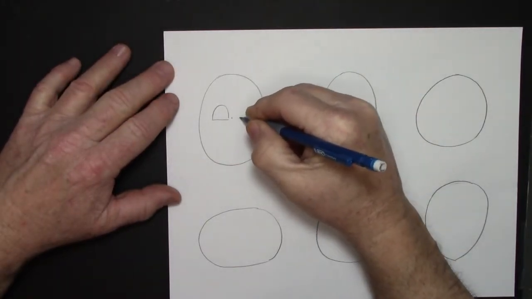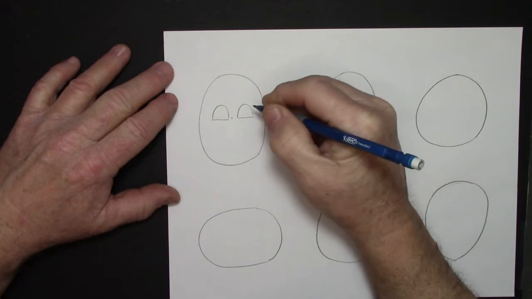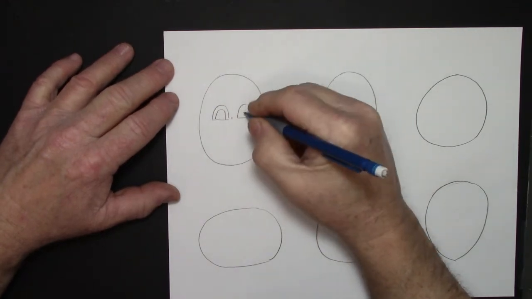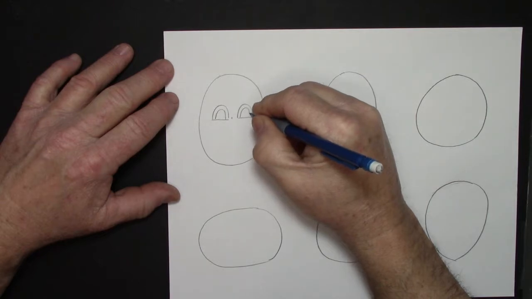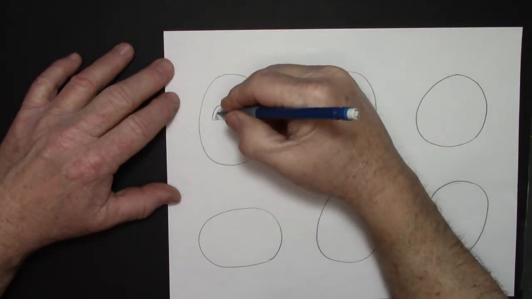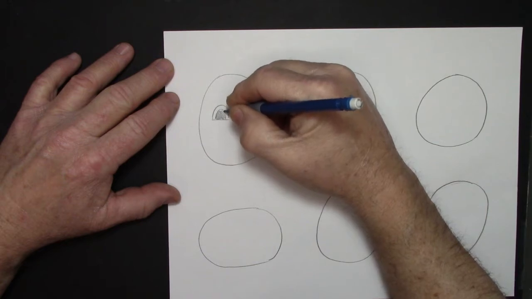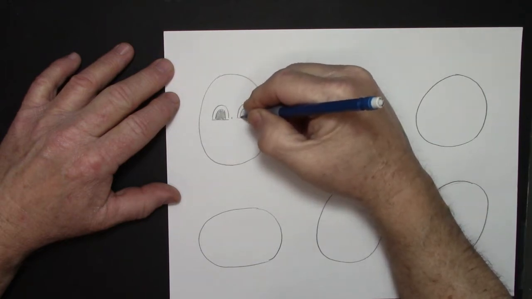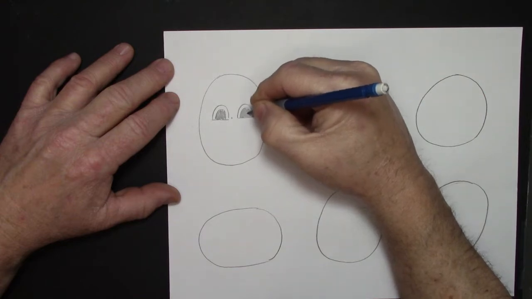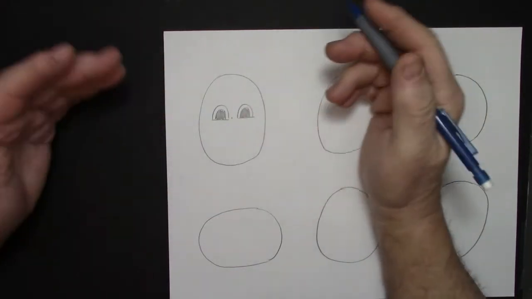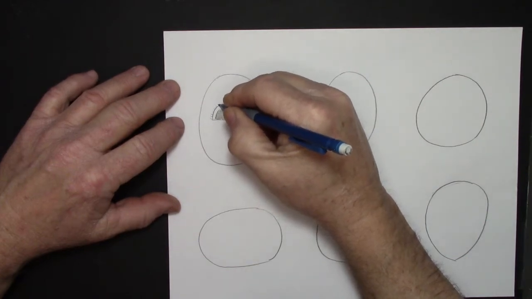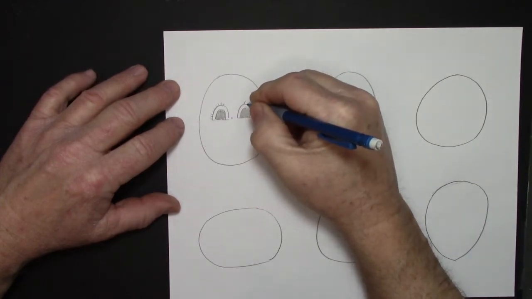Rainbow shape 1, rainbow shape 2, 3, carefully, 4, carefully. I like to go ahead and shade those in, but you can wait. Once you get something shaded in like that, if your hand rubs through it, then it makes a mess. It smears. I'm going to go ahead and put some eyelashes on this one.